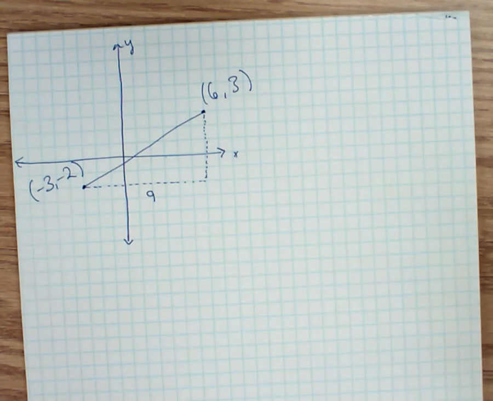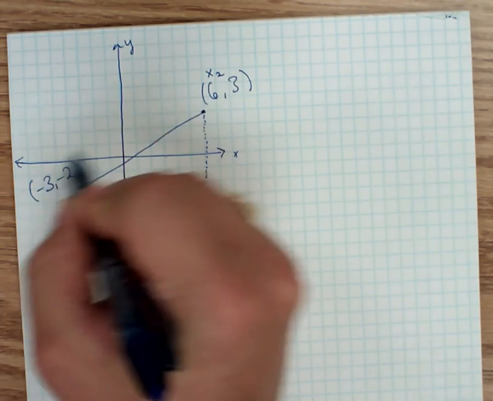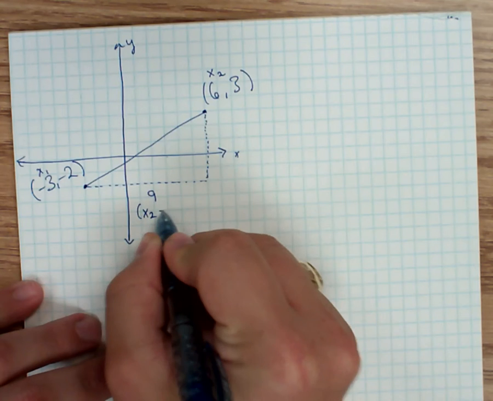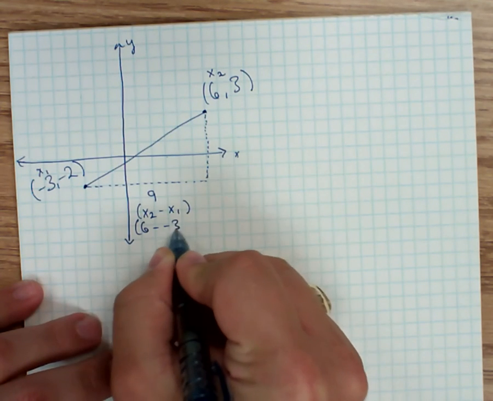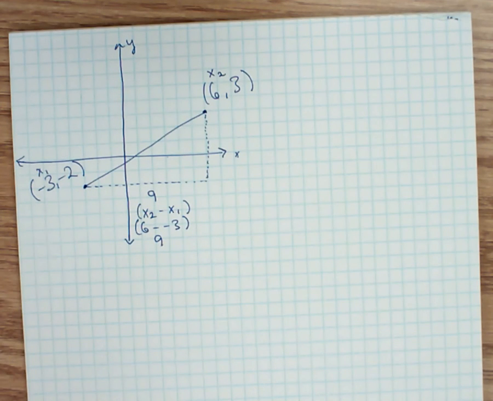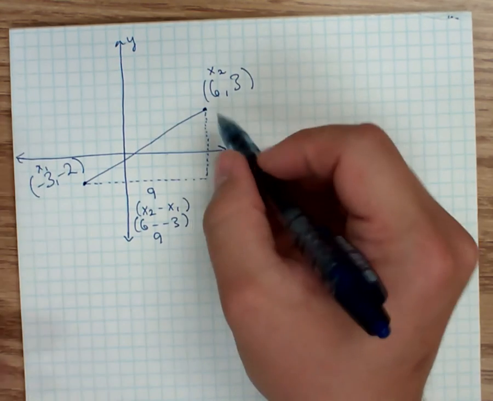So if you don't have graph paper, this is how you'd have to do that. We'd have to subtract those x coordinates. So x2 minus x1. So that's 6 minus -3, which equals 9. And obviously I can count the y coordinates as well, 2, 4, 5.